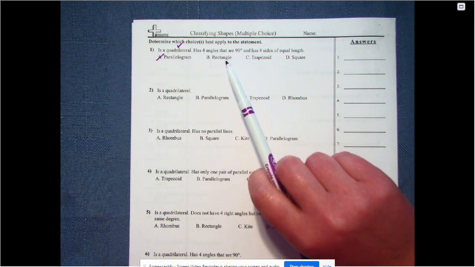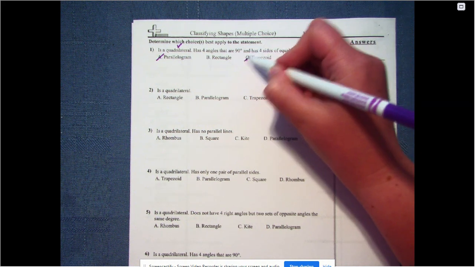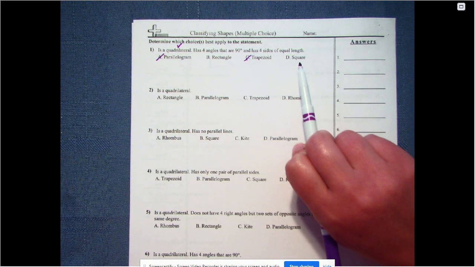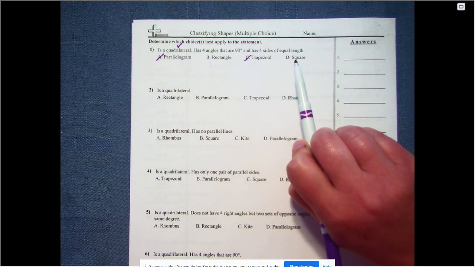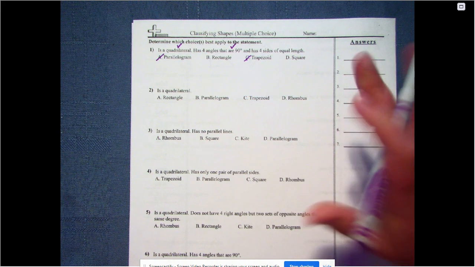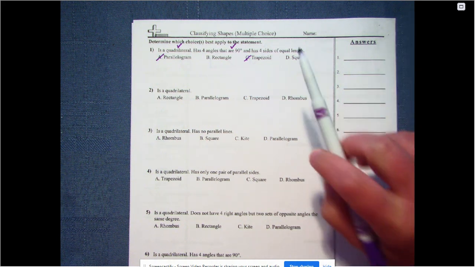Yes, so this is a good choice so far. Does a trapezoid have to have 4 angles that are 90 degrees? No, so I can cross that off. Does a square? Yes, so now I've narrowed down my choices between a rectangle and a square. So now I've checked off that.